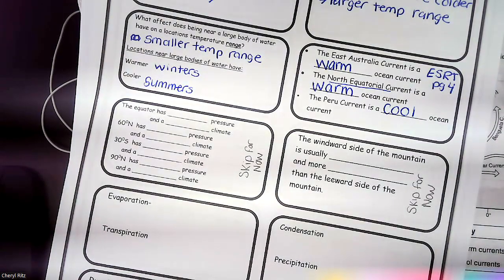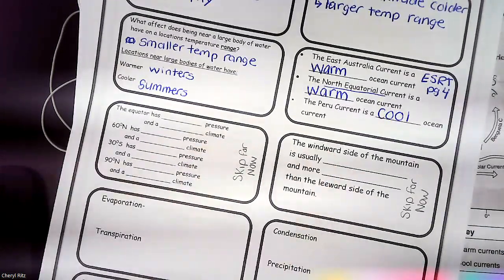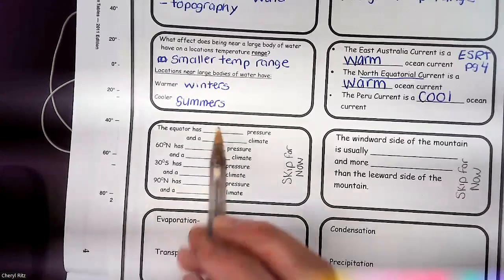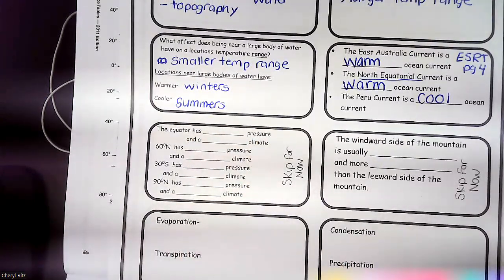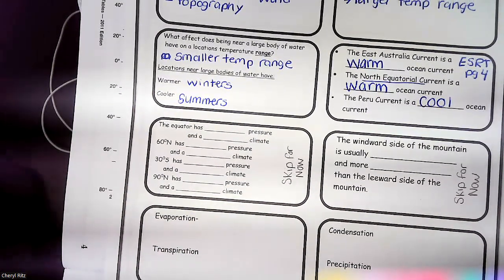No, you guys already went over up until these ones right here. So you guys already went over with Mr. D, from the bottom, middle to the back. All right, how about this? The equator has blank pressure. I'm looking for high or low pressure. 60 degrees north has what kind of pressure? 30 south and 90 north. Where would you look for this? Because this is nothing you would know off the top of your head.